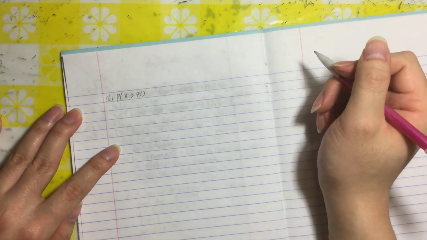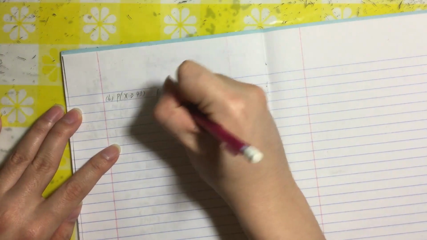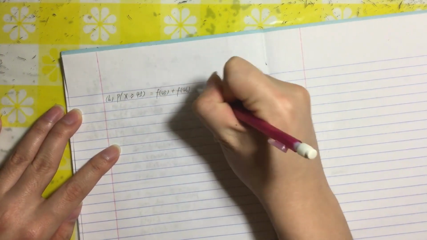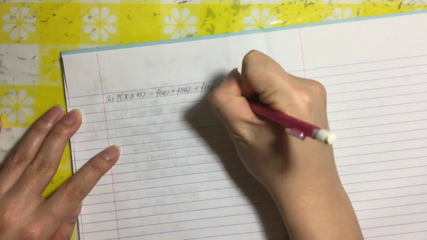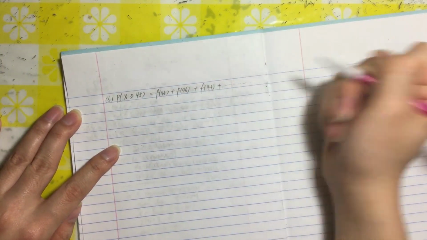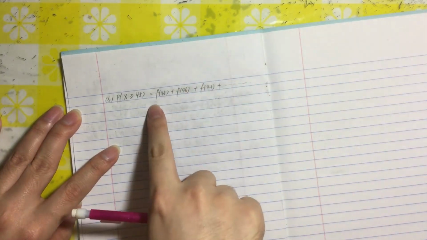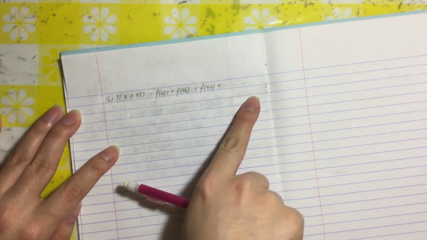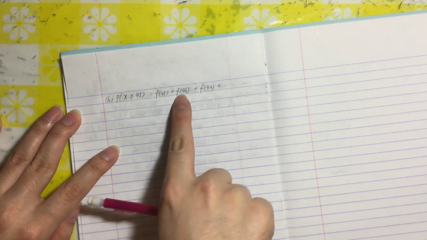If we try to solve it directly, we must compute f of 45 plus f of 46 plus f of 47 plus, and so on until infinity. Since there are infinitely many terms, it's almost impossible to compute in this way.